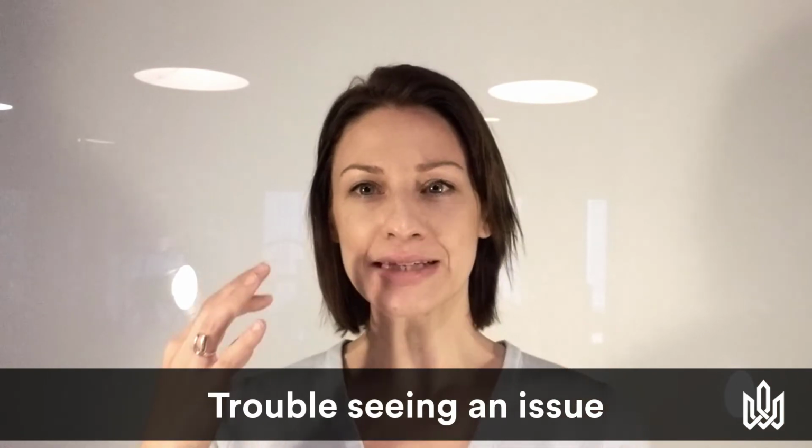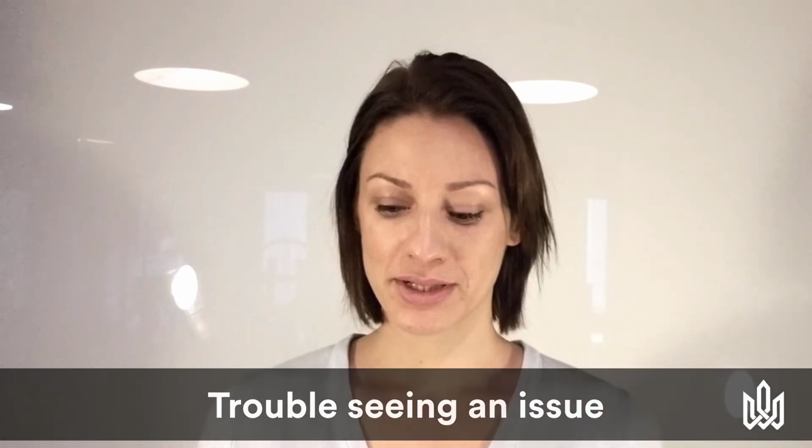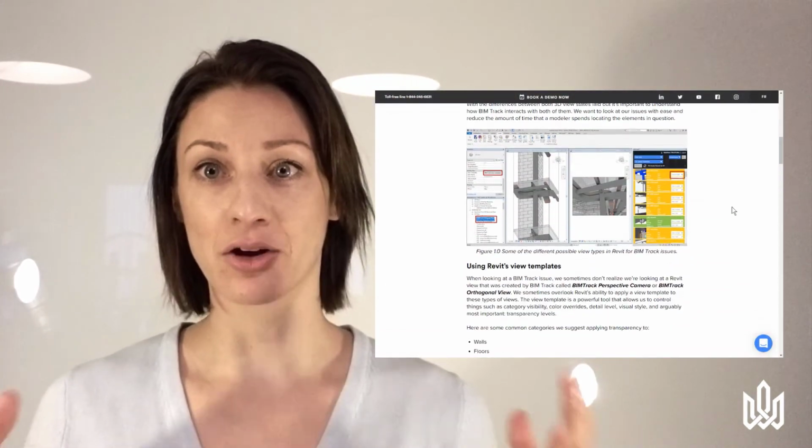The final issue we sometimes see people come across is in Revit in particular, that they're having trouble seeing an issue. Typically, we see this as either a view template issue or a perspective versus orthographic issue. We have a great blog post that outlines this in a lot of detail, so you can be comfortable with the views you're setting up in Revit.